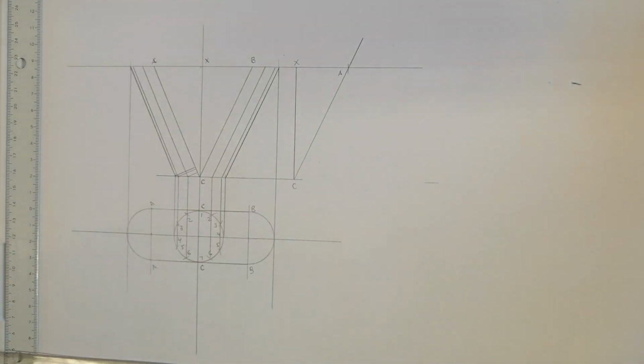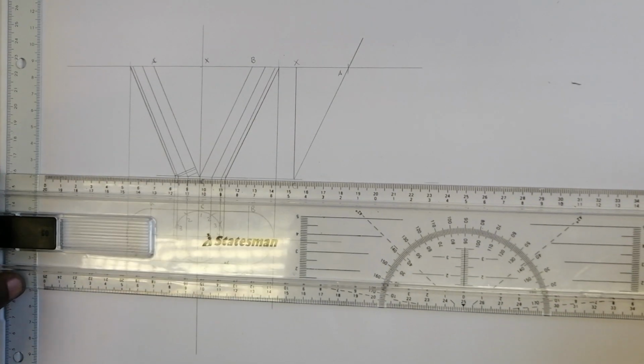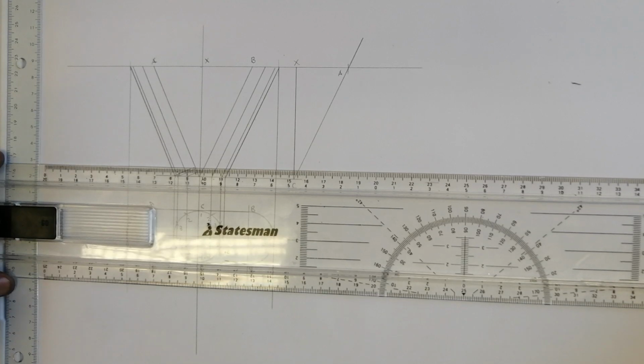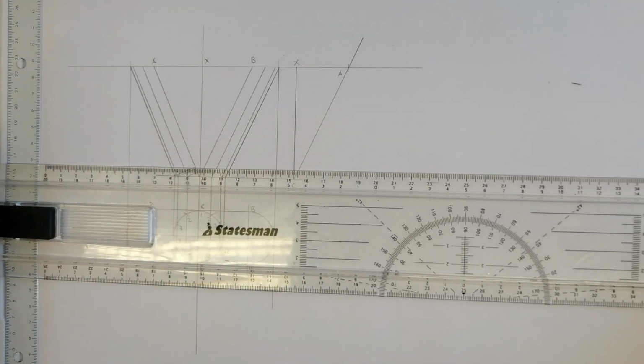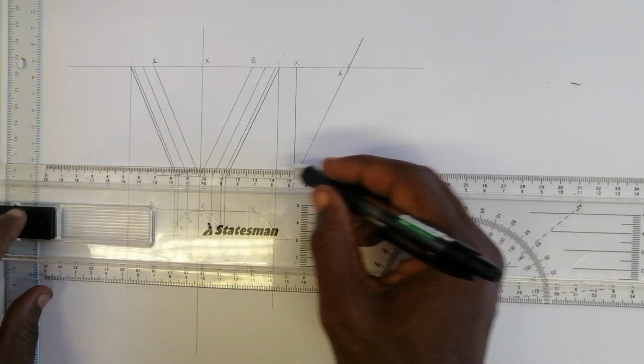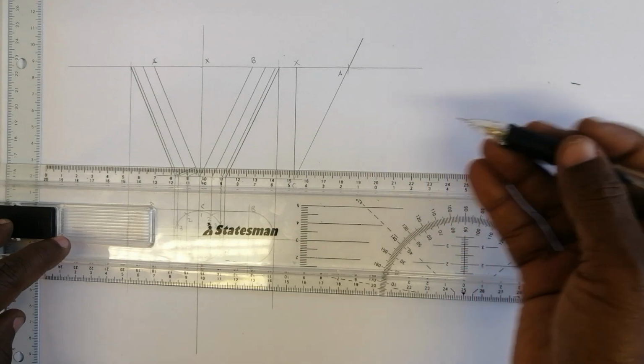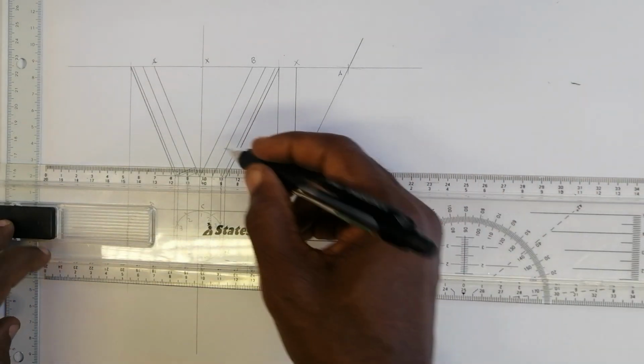Now let's project horizontally up to CA. You see, we are going from AC to AC, right? Because there is parallel to that.